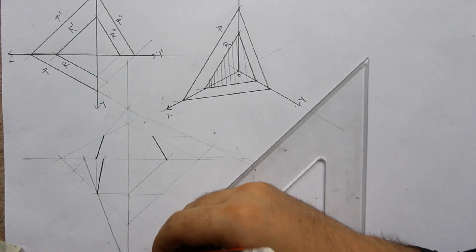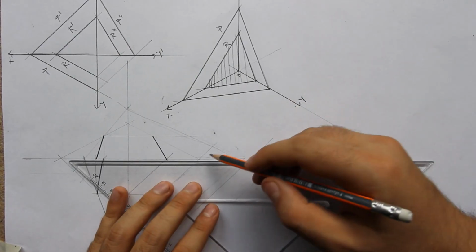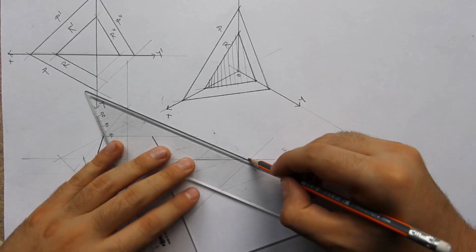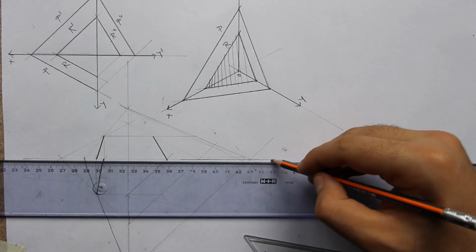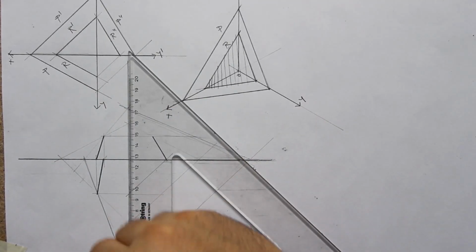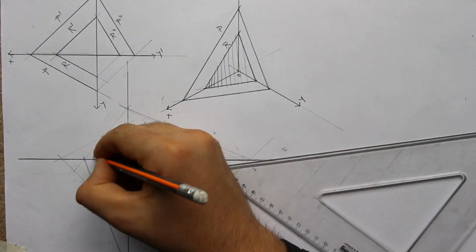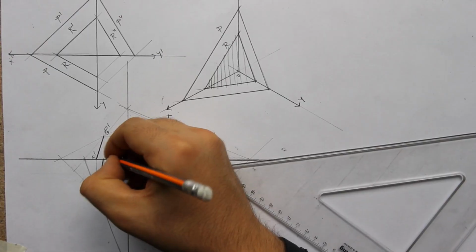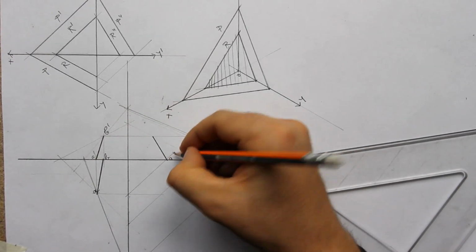So let me just see how this could work. That's one plane. There should be another plane as well. Probably use colors to make this look a bit more interesting.